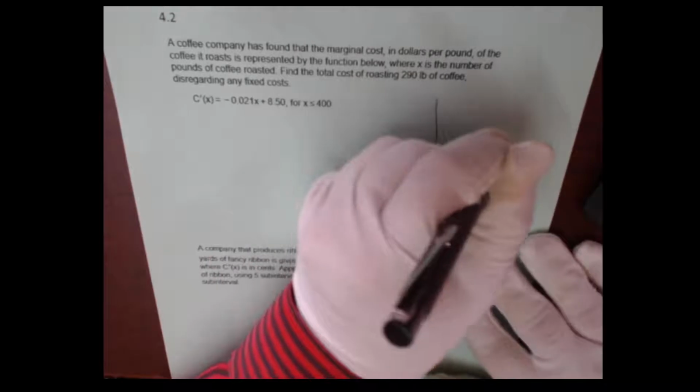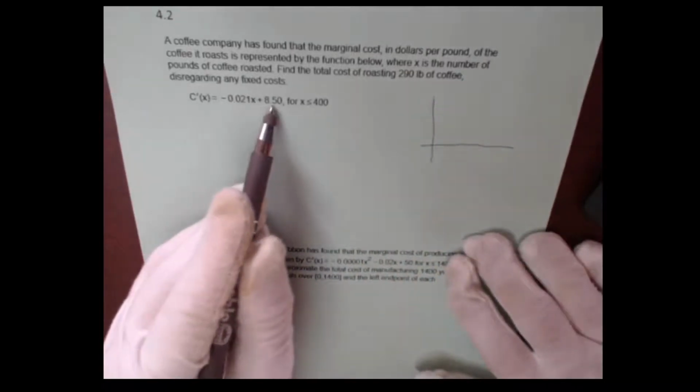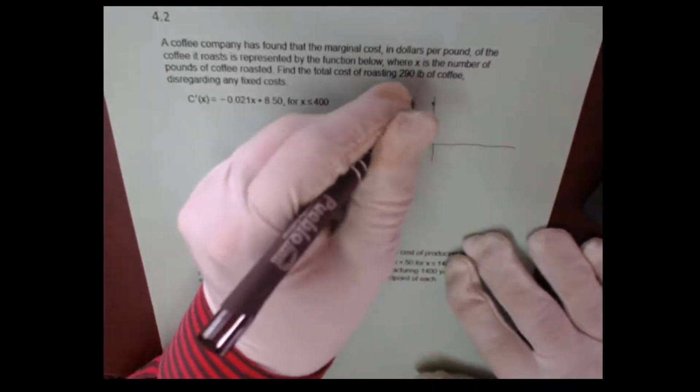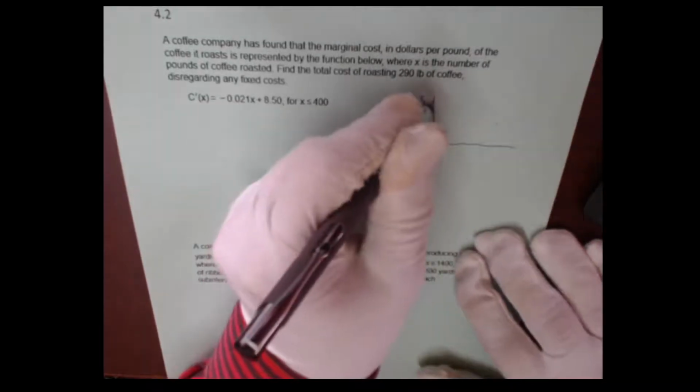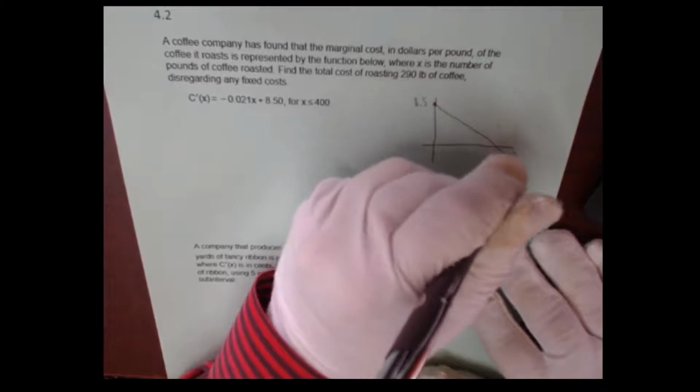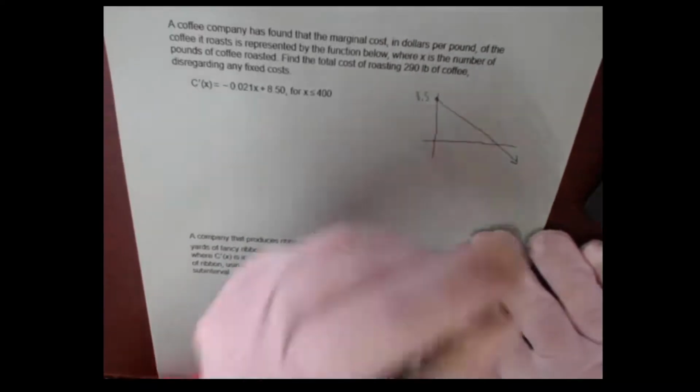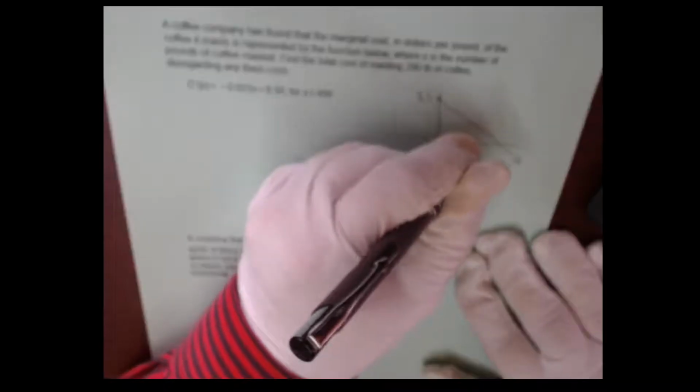In any case, we have this marginal cost equation, and I looked at the example, so I sort of know what it looks like. It's a line with a y-intercept of 8.5, right? And it has a slope of negative 0.021. So the equation looks kind of like this, with kind of a flat slope. This is definitely not to scale. Turns out 290 is about right here.